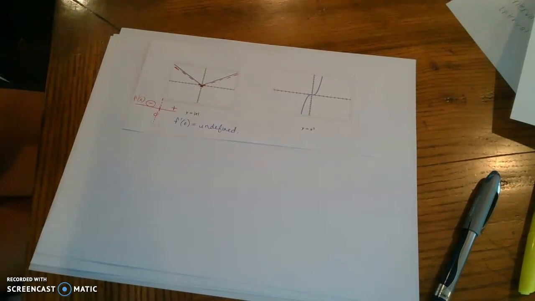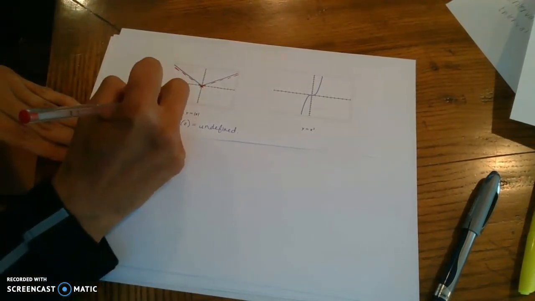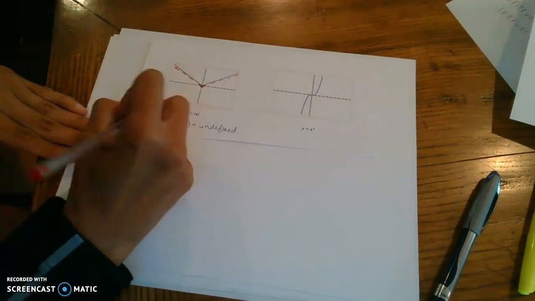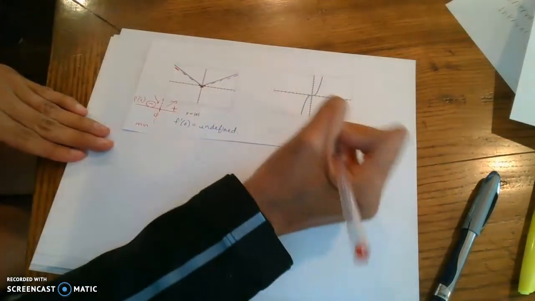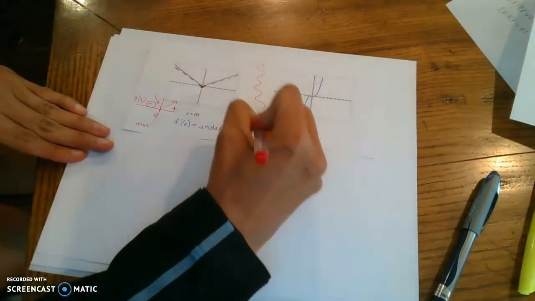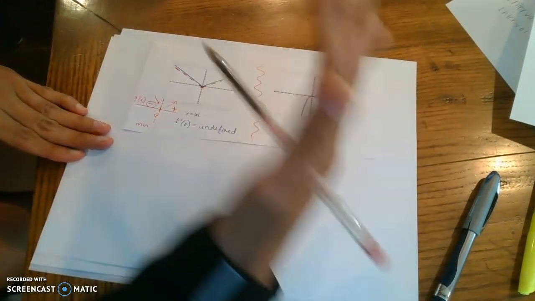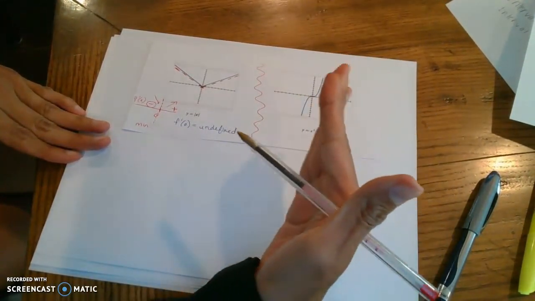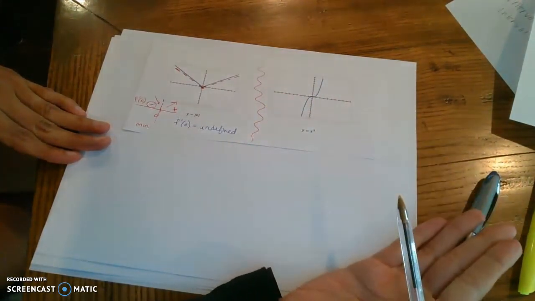Okay, so that's a scenario where I'll say, well, this is a critical value, and I test and I'm going down to up. Well, there's a minimum here. And here is another scenario, where just because I have a critical value, it does not mean I necessarily have a min or a max. I could have neither.